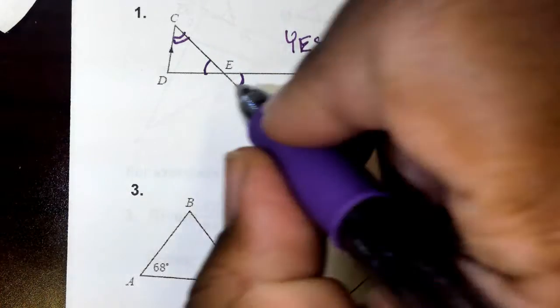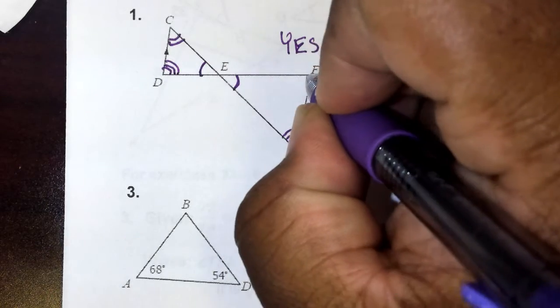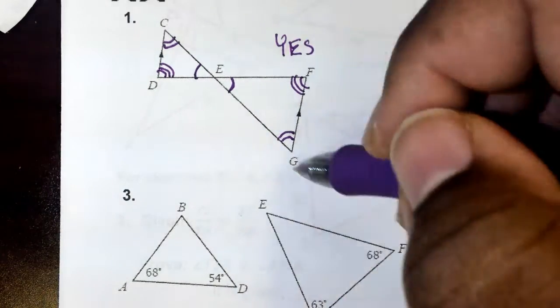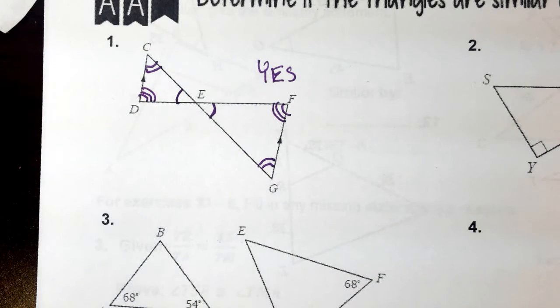You wouldn't even have to go further. Even though on this one, since they told you parallel, you could show that these angles and these angles are congruent too. But you only need two angles for similarity. So this is a yes. These triangles are similar. Alright, next slide.